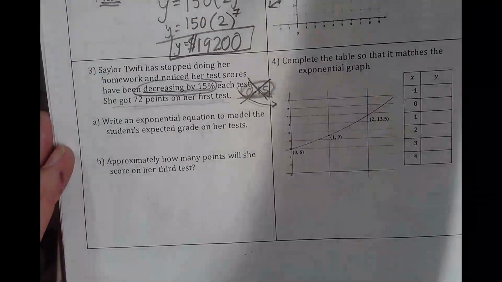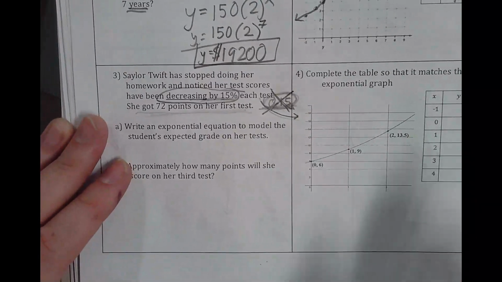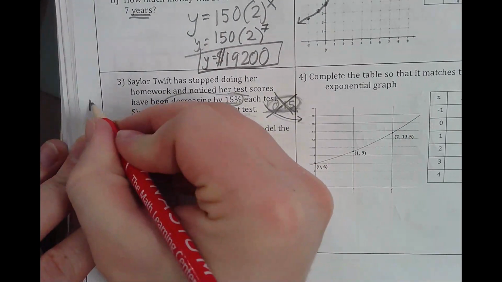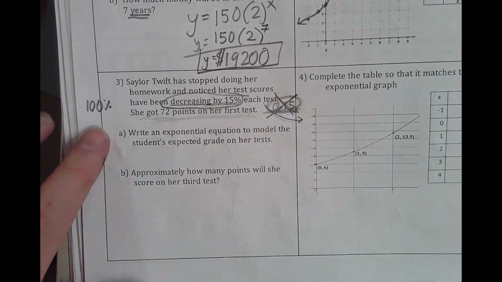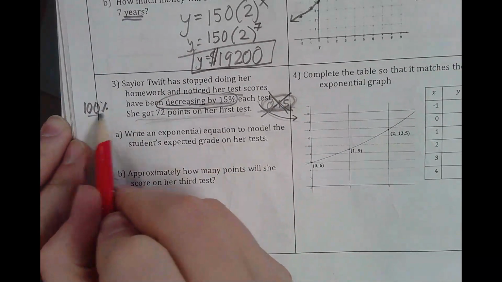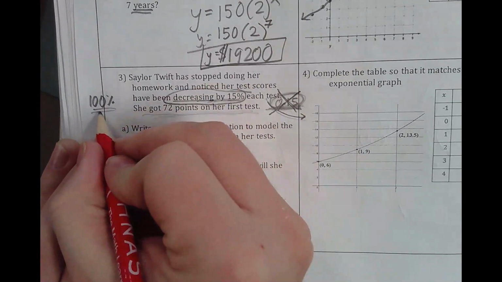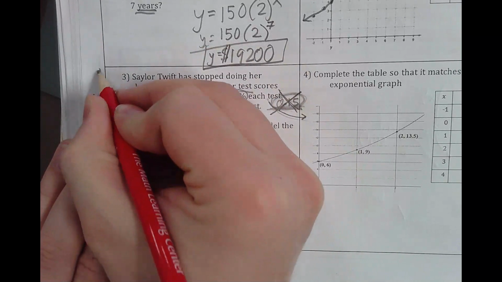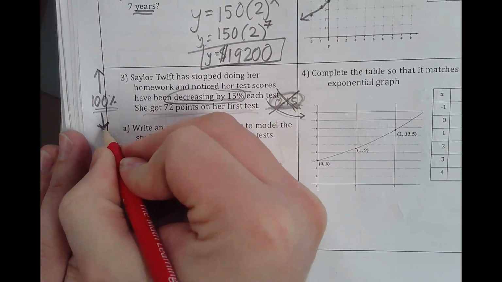So really quickly, on the side of my paper here, I want to show you that you always need to start off with 100%. Your grade always starts off with 100%. Your house value always starts off with 100%. Everything starts off with 100%. Now you can either go up from 100% or you can go down from 100%.